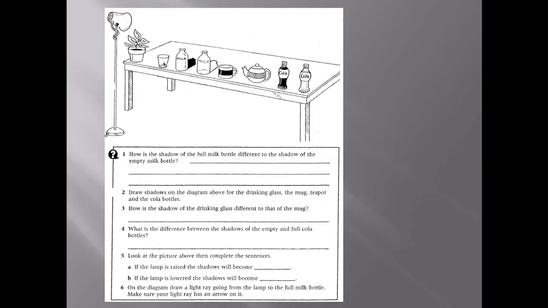You have a clear glass. You have an obviously not clear plant pot and plant. You have an opaque mug, this being opaque as well, I should have used the correct word, an opaque teapot, opaque cola bottle, and translucent, perhaps transparent cola bottle here.